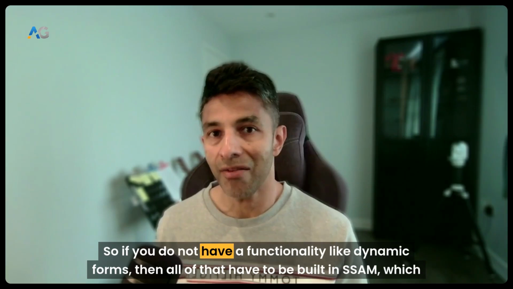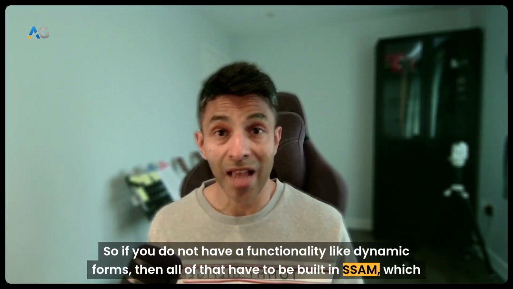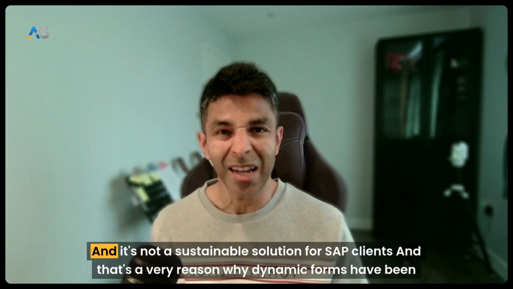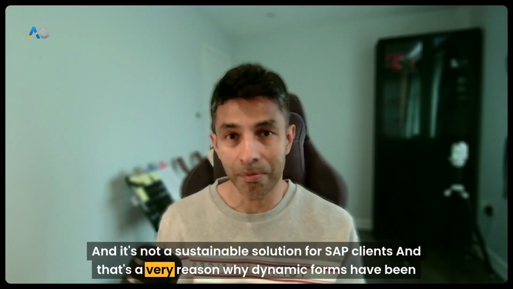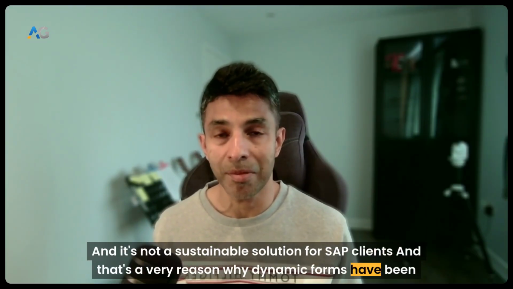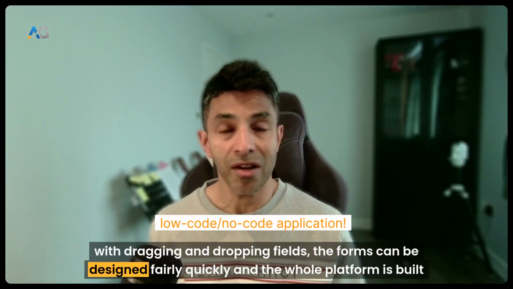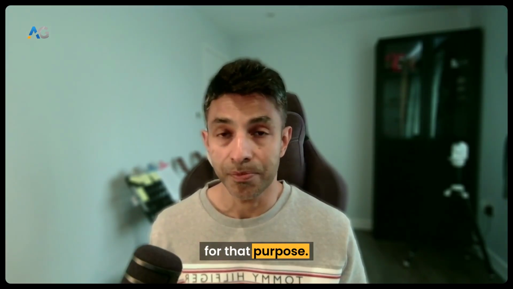So if you do not have a functionality like dynamic forms, then all of that has to be built in SAM, which is quite costly and time-consuming, and it's not a sustainable solution for SAP clients. And that's the very reason why dynamic forms have been introduced. With dragging and dropping fields, the forms can be designed fairly quickly, and the whole platform is built with that purpose. With that out of the way, let's jump into the system and see how dynamic forms work.